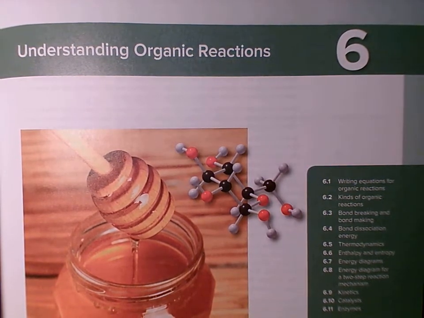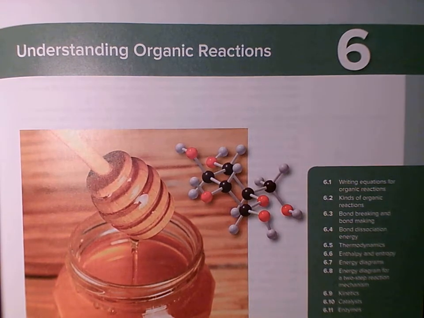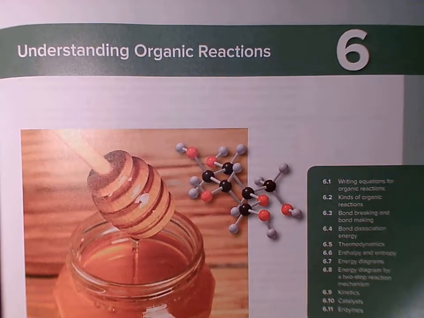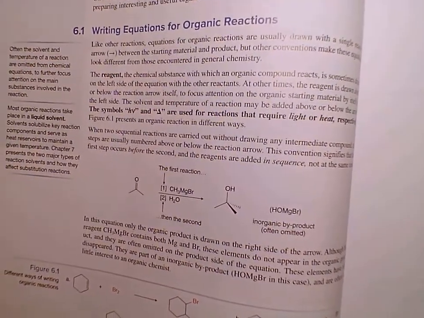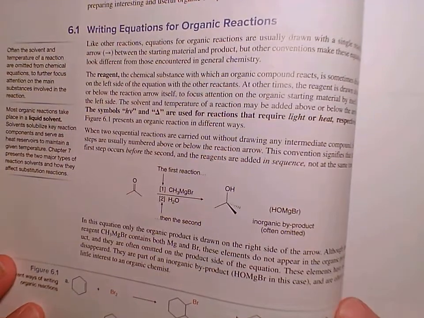But we're just going to go through the book to highlight what we're looking at here because a number of these concepts you should know already, and we're going to use them for organic reactions. All right, a few things to get out of the way. I guess I just put it in this chapter because I didn't know what to do with it.